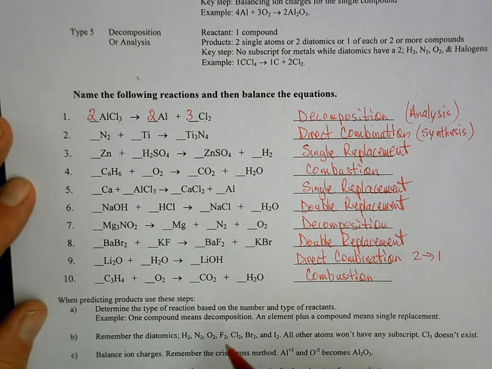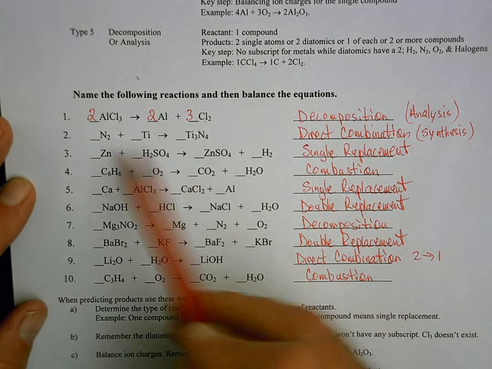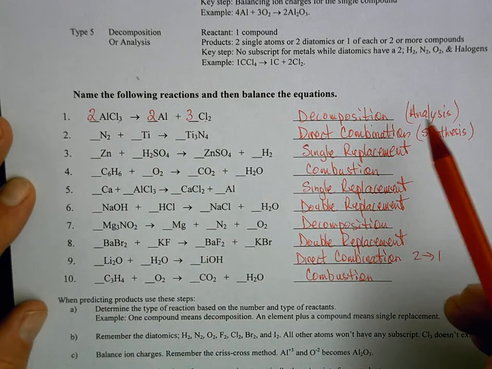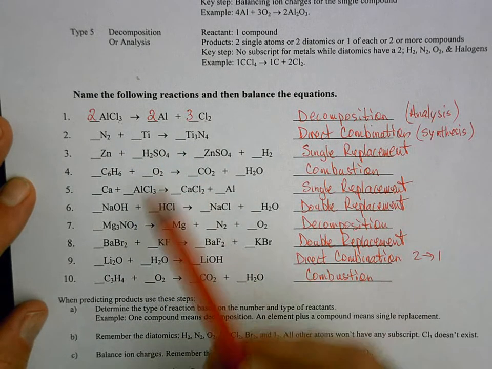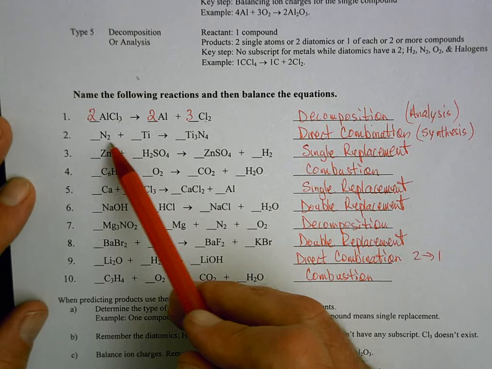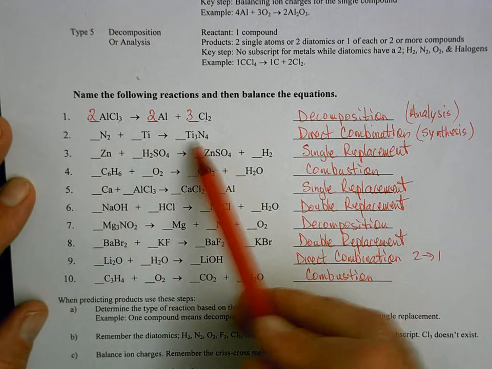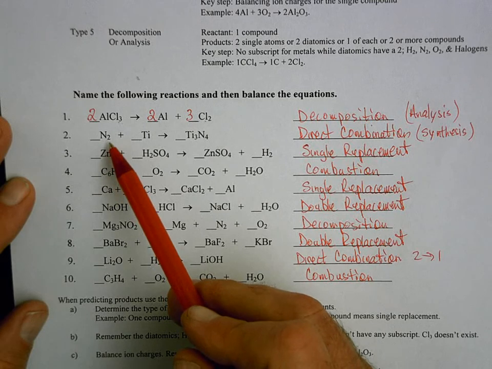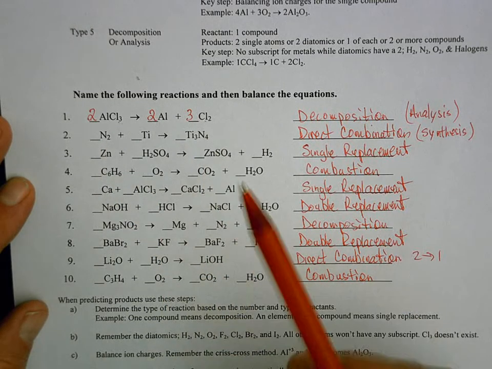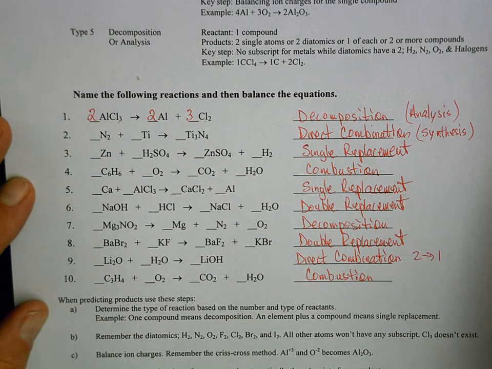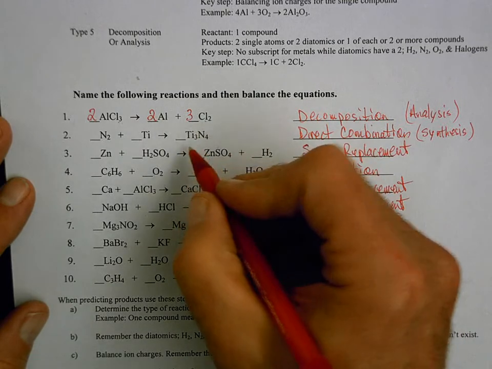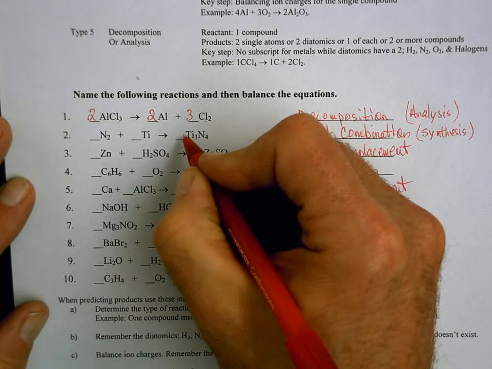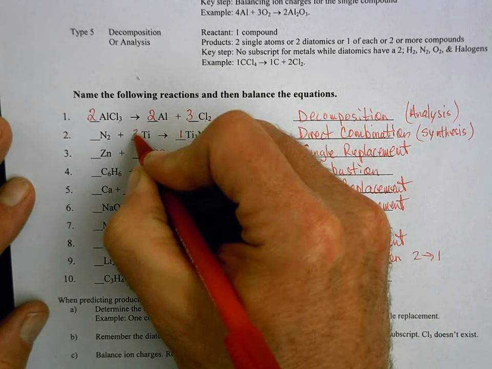Okay, number 2. Now, both the nitrogen and the titaniums are different. However, I do note that whatever I have for my nitrogens, this one here has got to be twice that in order to match the 2 and the 4. So I could just as well start with the titaniums. I notice 3 here, 1 there. So let's start off that way.